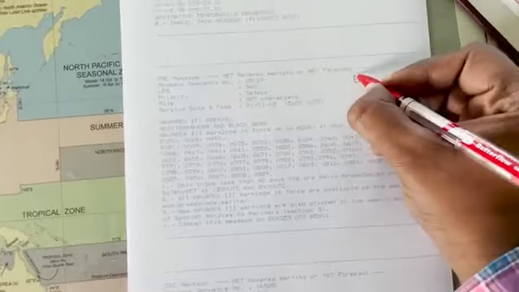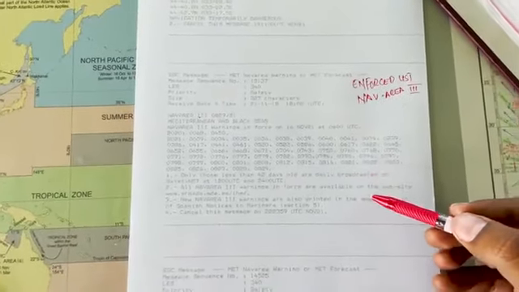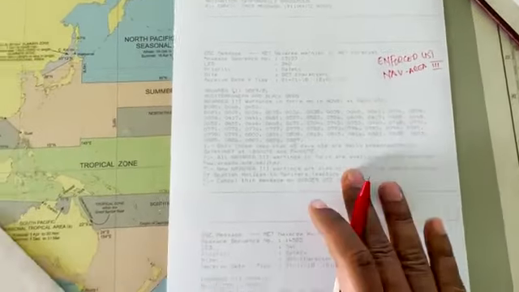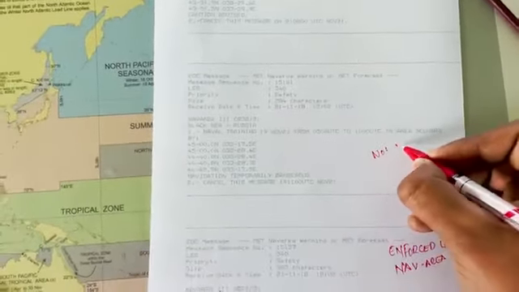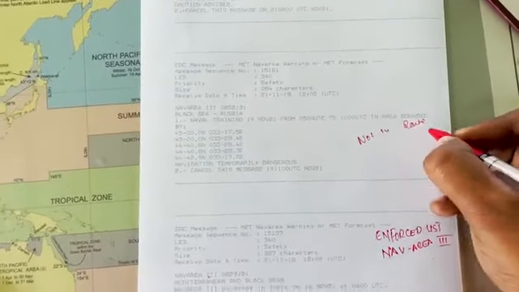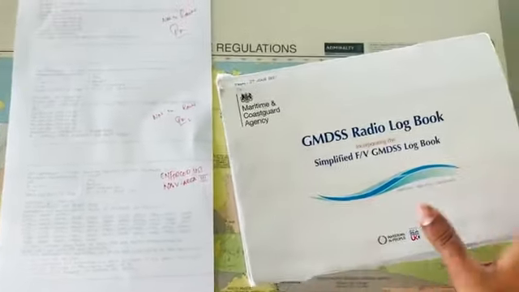This is the nav area enforced list. You must have this, as this will tell us how many nav area warnings there are, and how many nav area warnings are still present. So you must have this. This is very important, the enforced list. For each nav area you have an enforced list. So I'll continue to write down "not in route" or "en route" or "noted." So I've read all my nav warnings. Now I will make an entry in my GMDSS logbook.